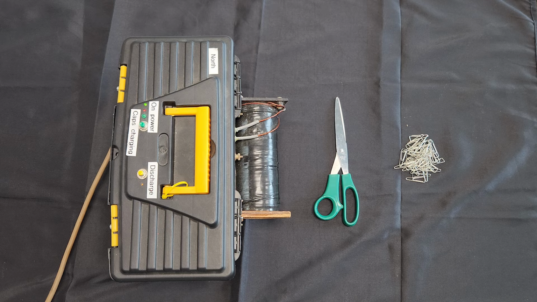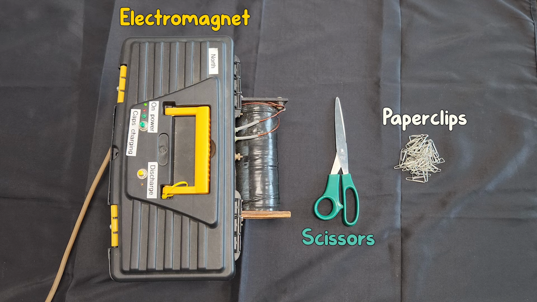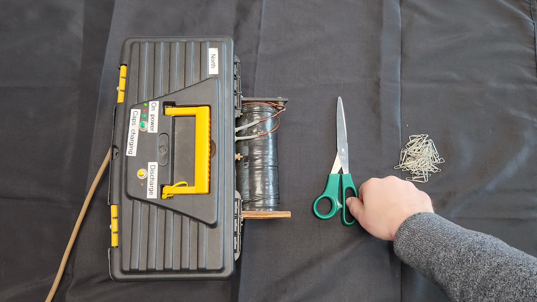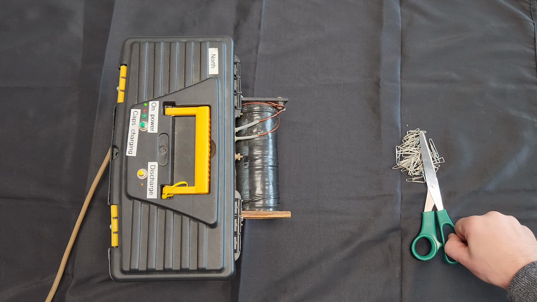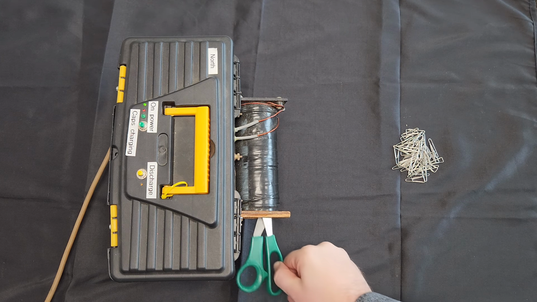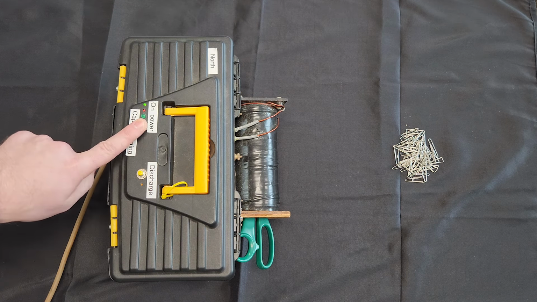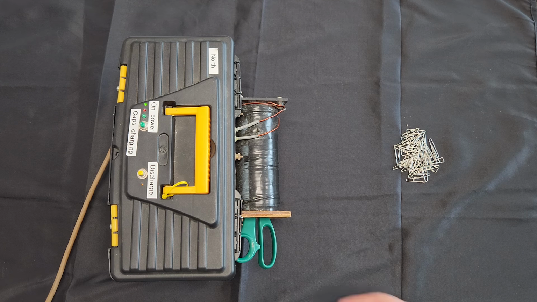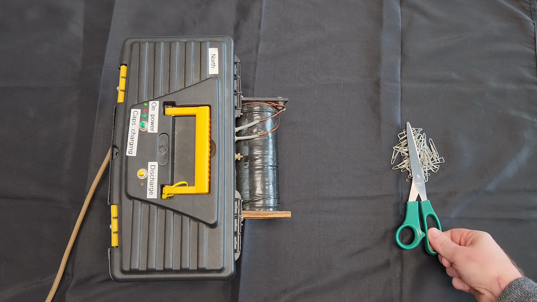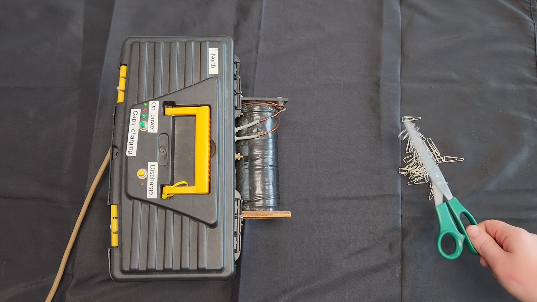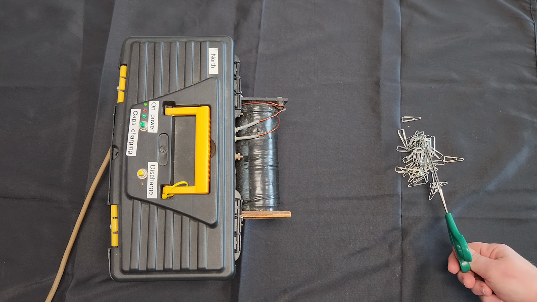I have here a pair of scissors, a pile of paper clips, and an electromagnet rigged up to produce a large magnetic field. Initially, the scissors do not exhibit magnetism. However, by placing them inside the electromagnet and powering it up, we now find that they do.